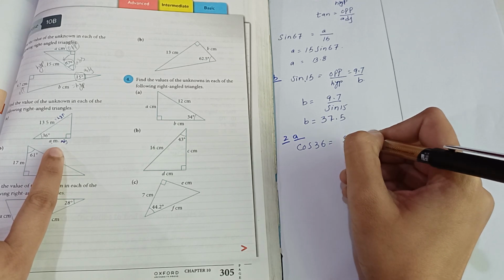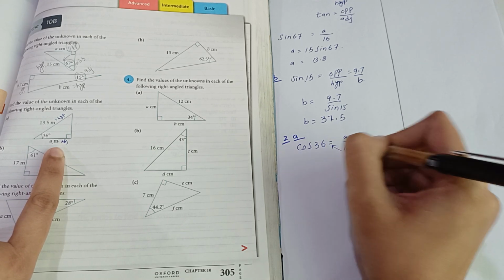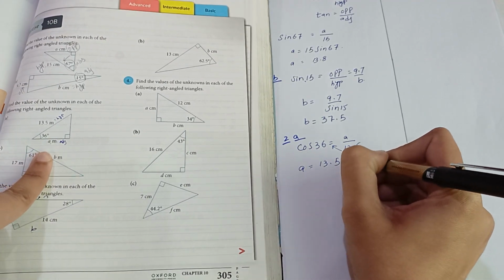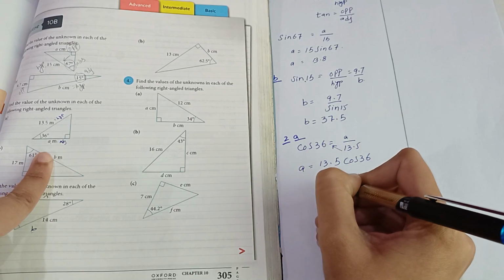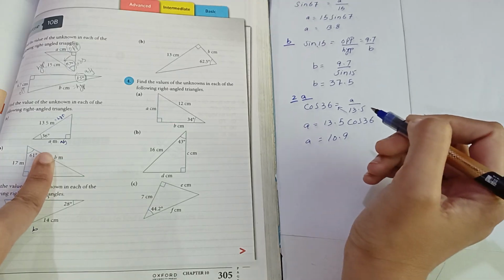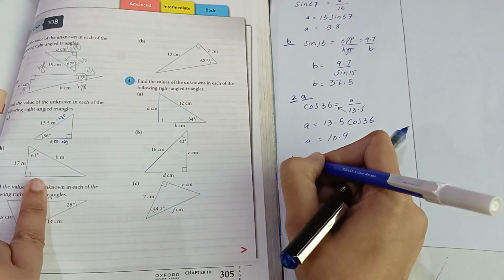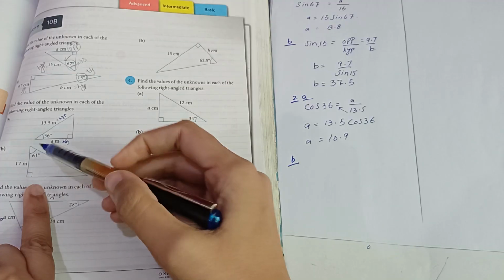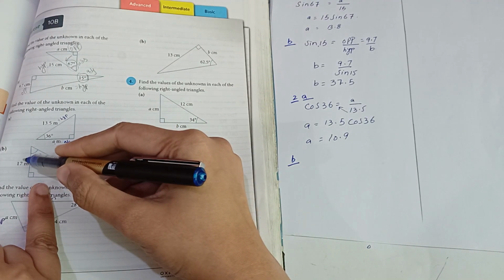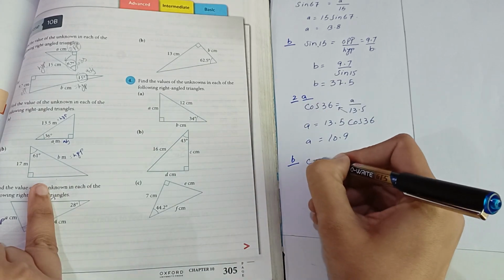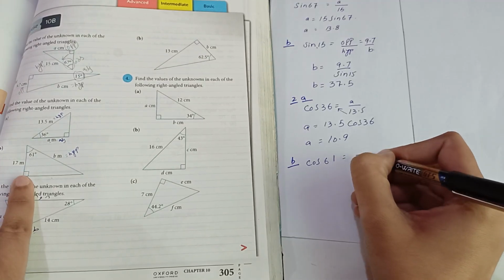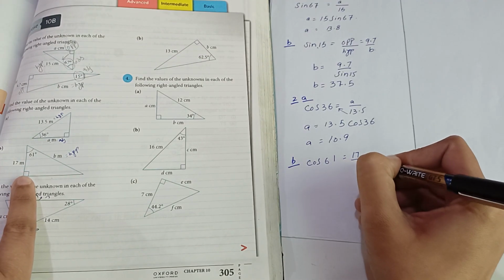So cos 36 is equal to adjacent, a, divided by 13.5. So this a will remain over here, this will move to the other side, so a will be equal to 13.5 into cos 36, and the answer from here is 10.9. This is your answer. Moving towards part B. Now according to this, this is your hypotenuse. According to 67, this is your adjacent and this is your opposite. So again I will use cos 61 is equal to adjacent, that is 17, by hypotenuse, that is B.